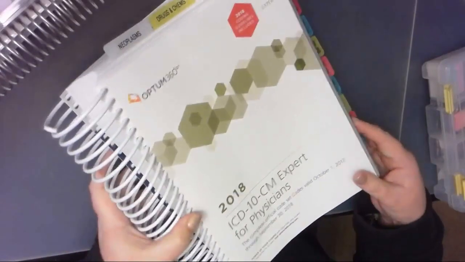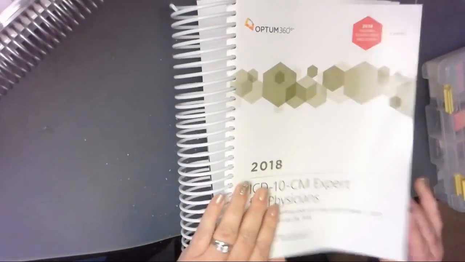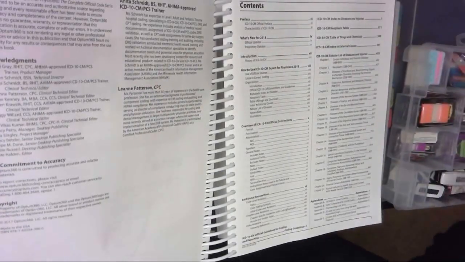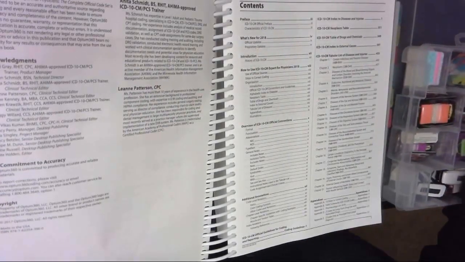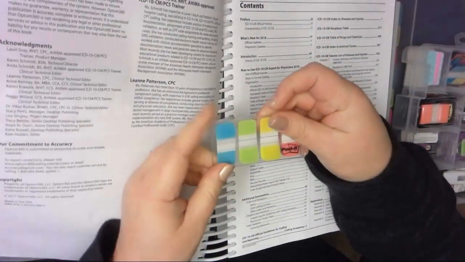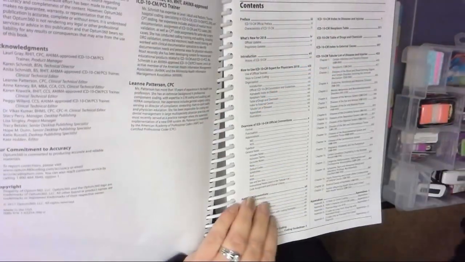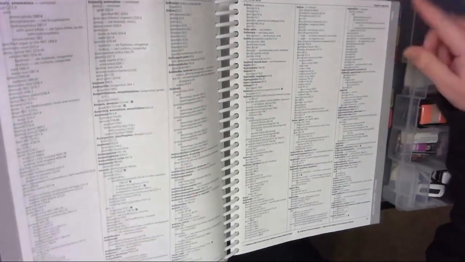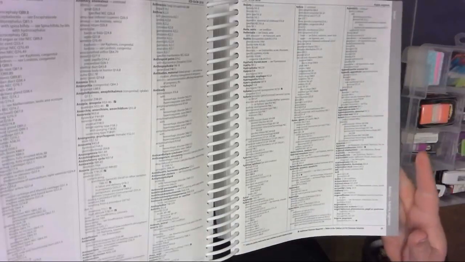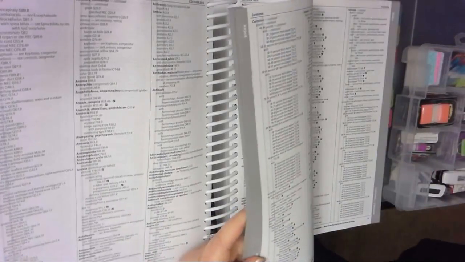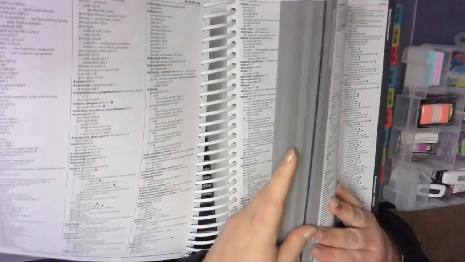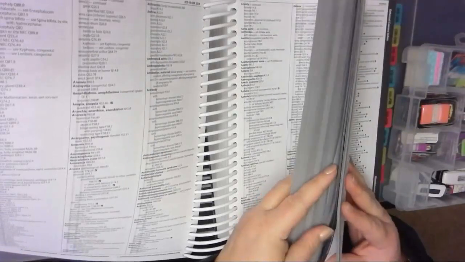Now, you can do this a number of ways. I do not tab out the index. I have had students in the past who have used these tiny little 1-inch tabs, and they have gone through and tabbed out their entire index. I don't do that. I feel like that's an unnecessary expense as long as you know how to alphabetize. But if you want to do that, you are more than welcome to put the time and expense into it if you would like to.